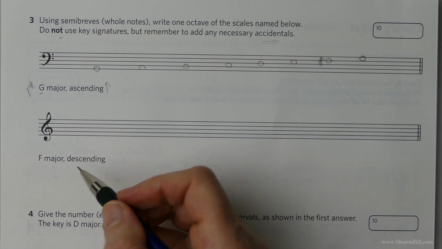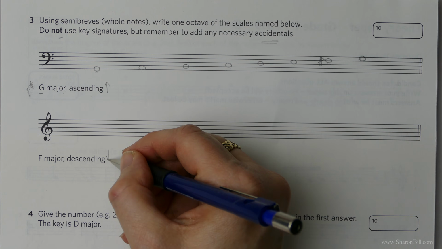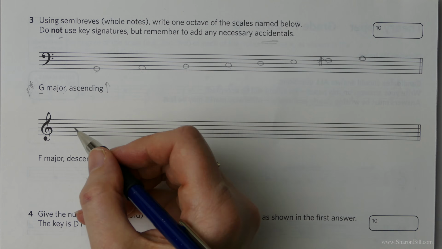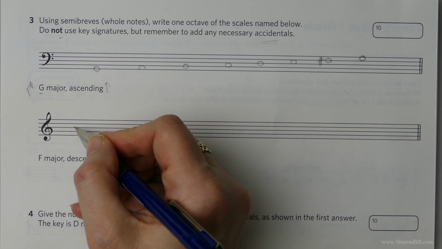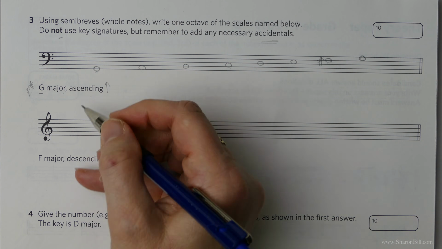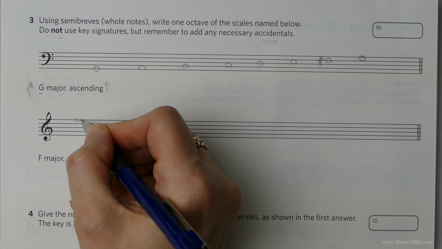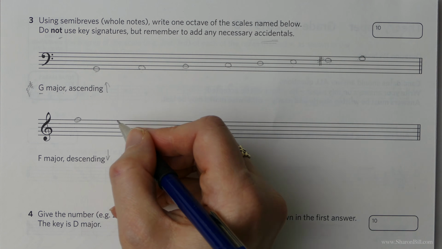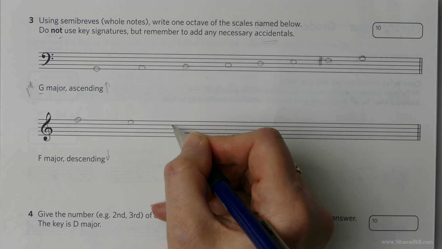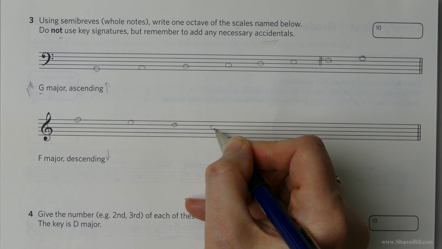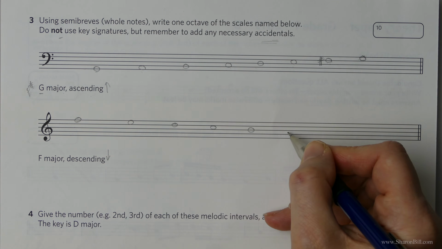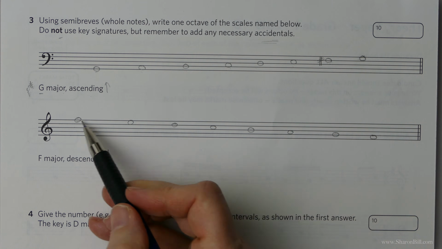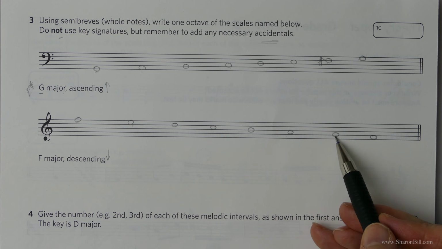And now in the treble clef we're going to write F major scale descending, coming down. Let's get these notes in the right place first of all. Every good boy deserves football. And then stepping down, scale literally means step. Line, space, line, space, line, space, line, space. 1, 2, 3, 4, 5, 6, 7, 8.